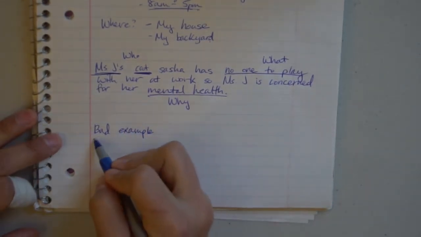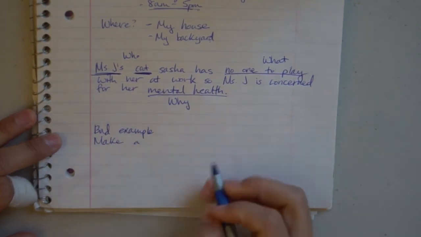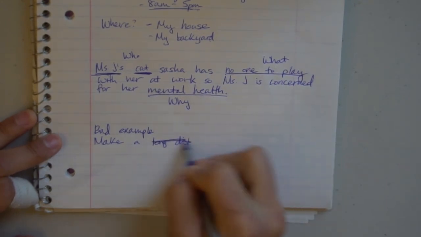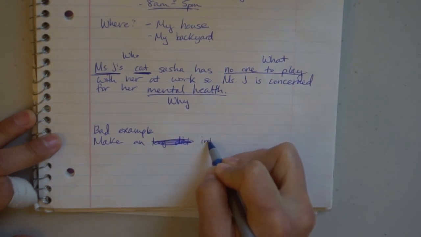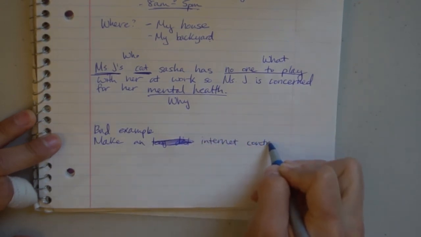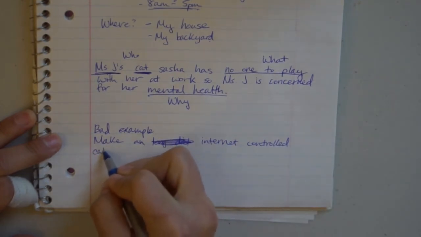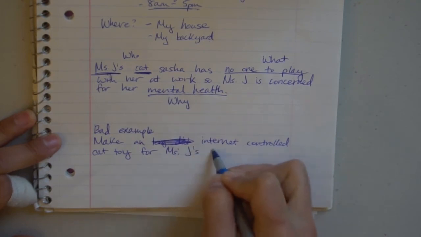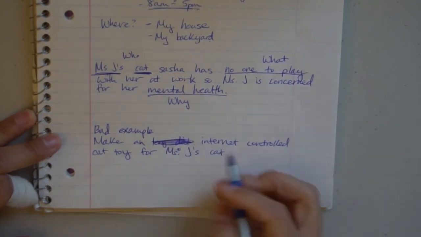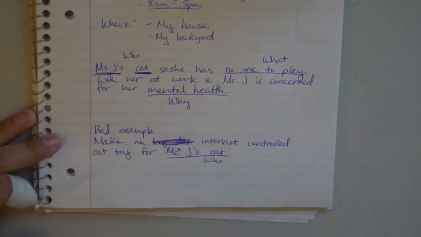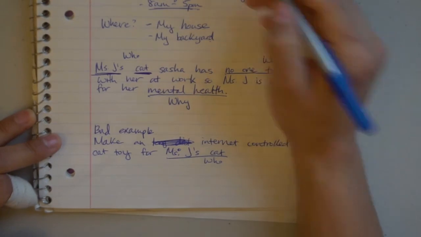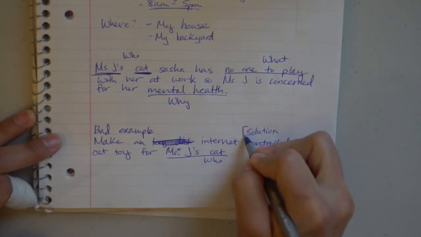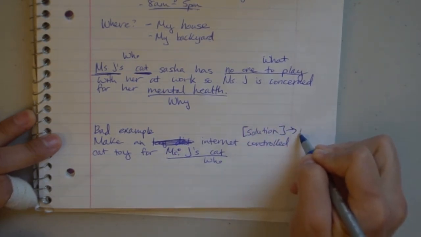So I could say, make an internet controlled cat toy for Miss J's cat. Right, so you'll notice I have a who still. But instead of having a what is the problem, I have a solution. So this first half of my problem statement is the solution, which is no bueno.